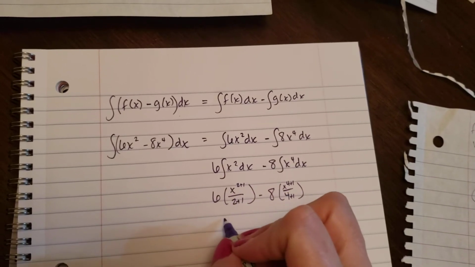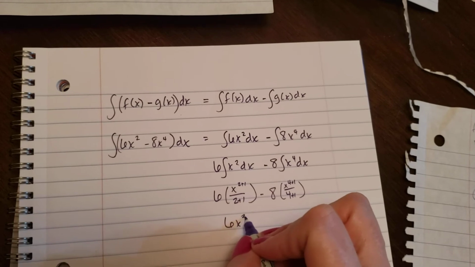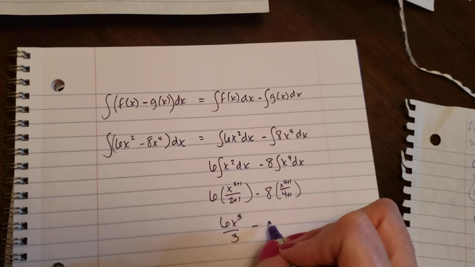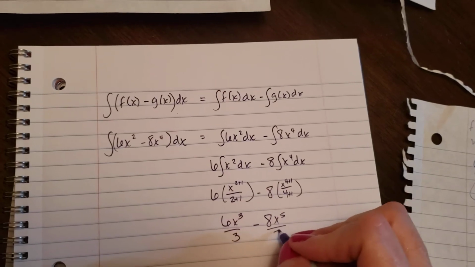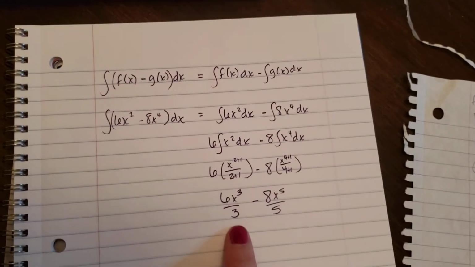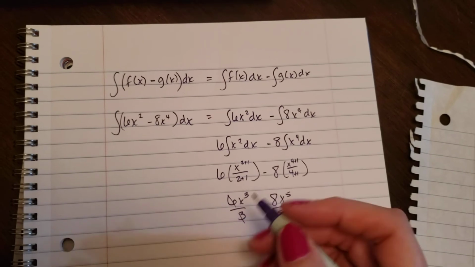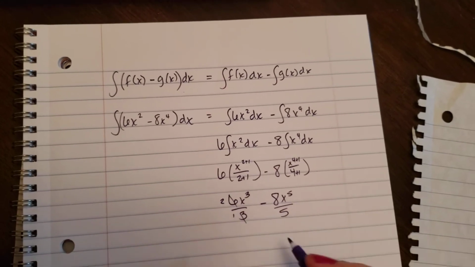And so this gives me 6x to the 3rd power over 3 minus 8x to the 5th power over 5. The 6 and the 3 reduce to 2 over 1.